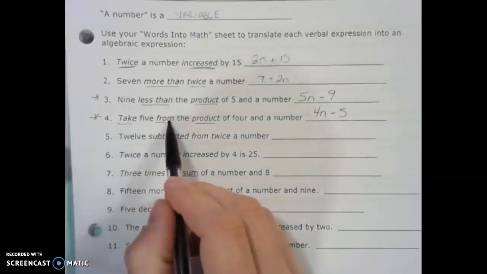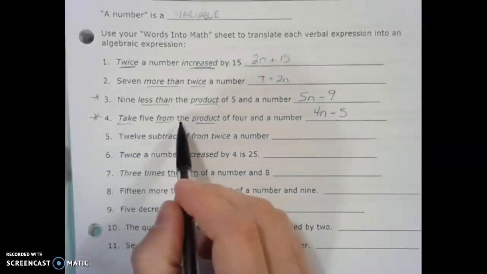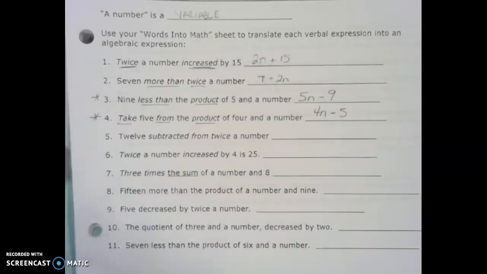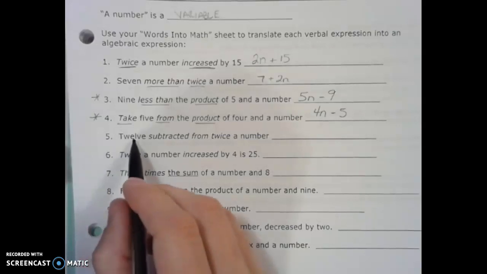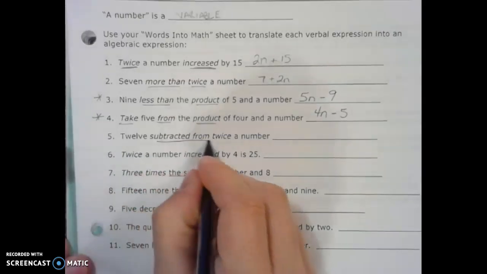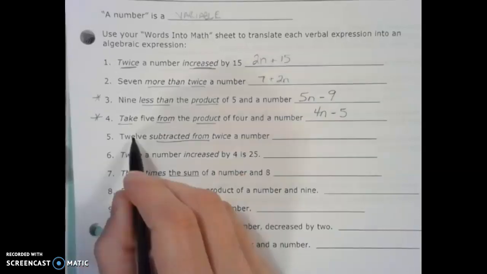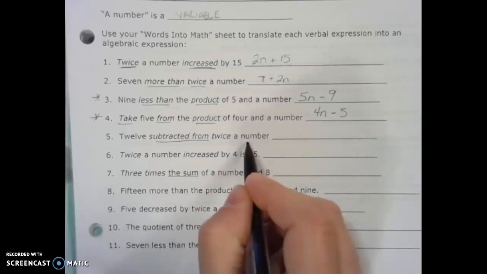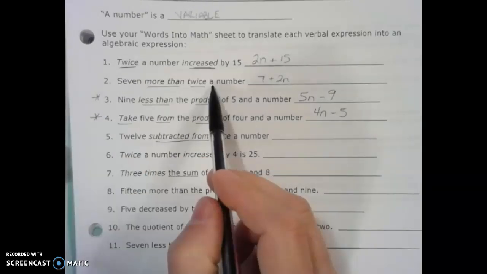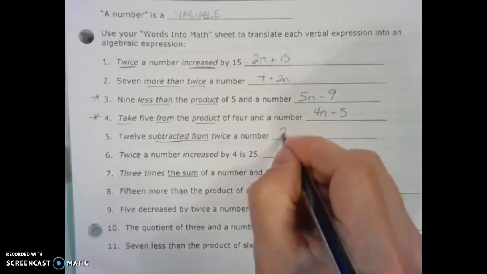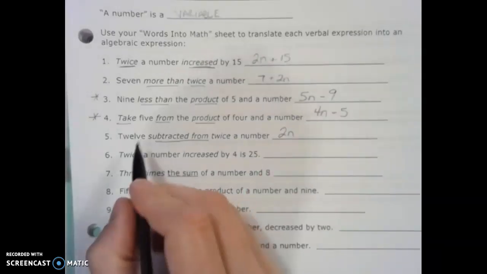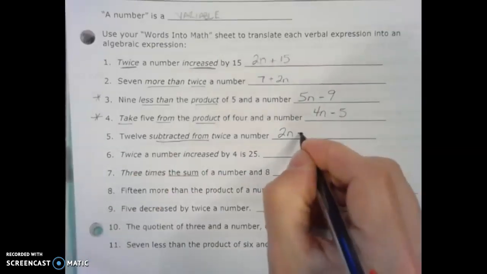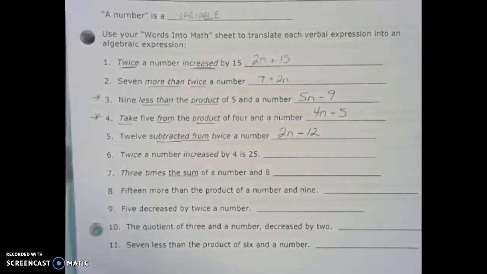When you take something from something else, you're going to have to reverse the order, just like we did in the third example when we saw less than. In example 5, 12 is subtracted from twice a number. If I'm going to take 12 away from something, again, I've got to switch my order and start with twice a number. As we reviewed in number 1 and number 2, twice a number means to multiply your variable n by 2, so 2n. And now we'll subtract the 12 from that, minus 12. So there's the algebraic expression 2n minus 12 that represents 12 subtracted from twice a number.